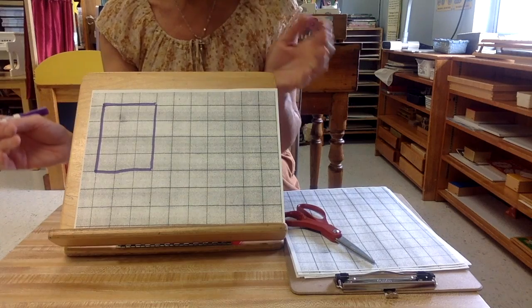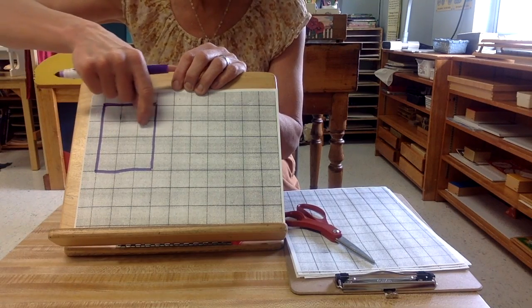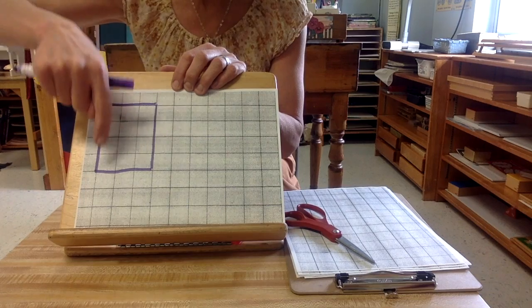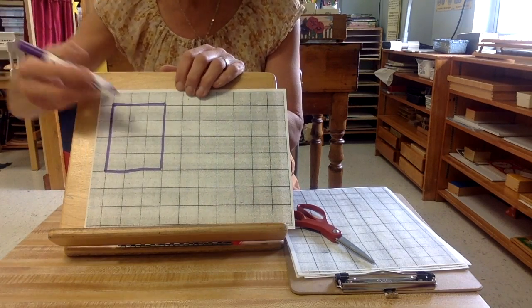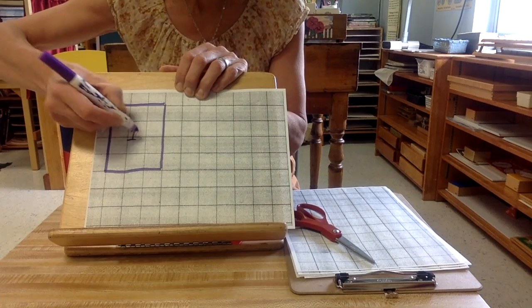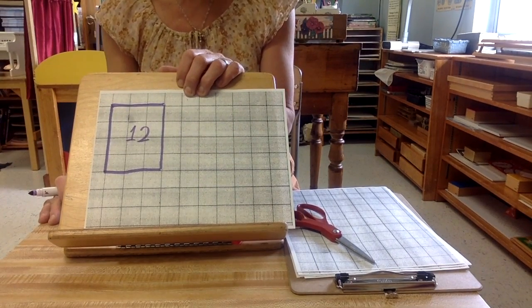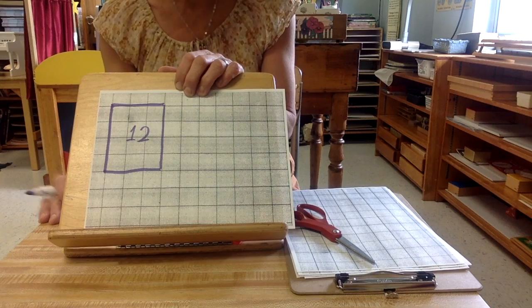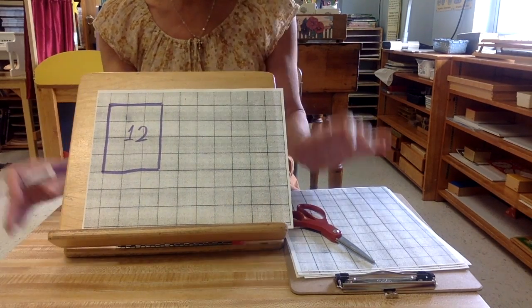And so we're going to do 4 groups of 3. 3, 6, 9, 12. 4 groups of 3 makes 12. So the area of this rectangle is 12 square inches because these are inches. These are square inches on this sheet. Okay?